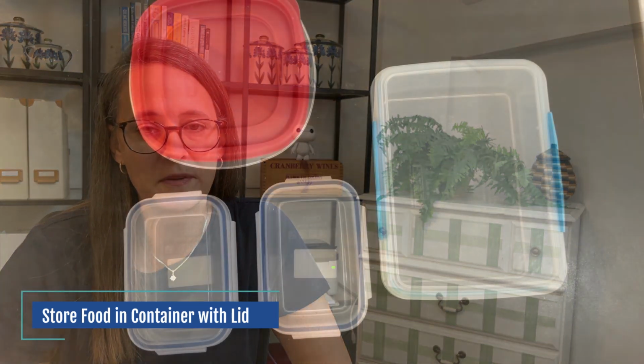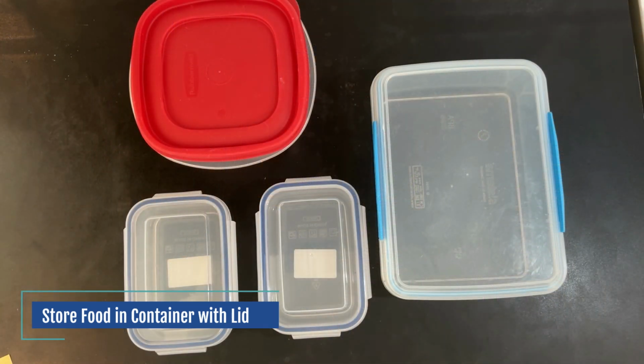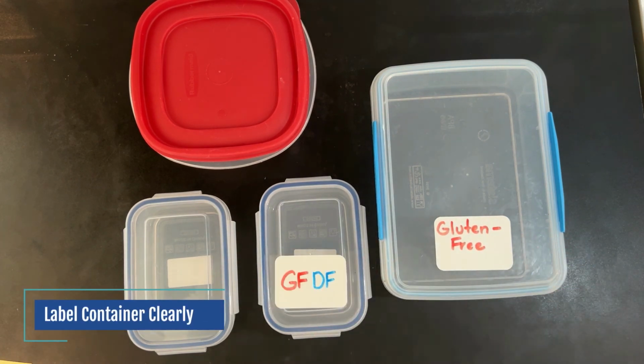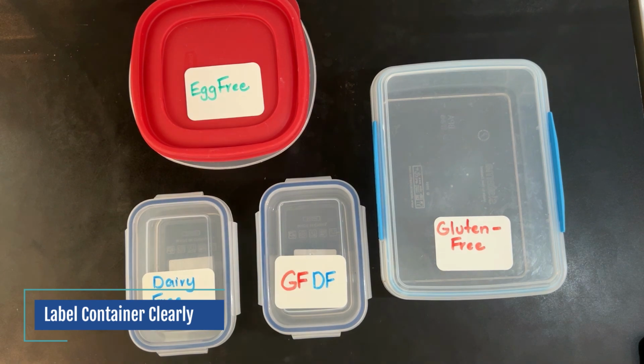Store the finished food in an airtight container with a lid. This is very important because you want to make sure that anywhere along the way there's no possibility of it getting contaminated with other people's food. Tupperware containers with a lid are great for this. Label the container very clearly with what allergen it eliminates, and also include the ingredients with it.